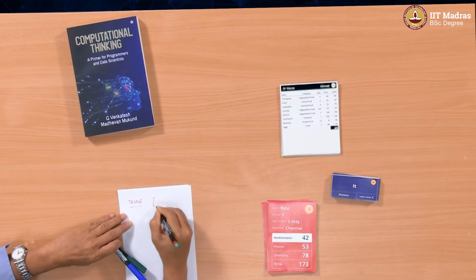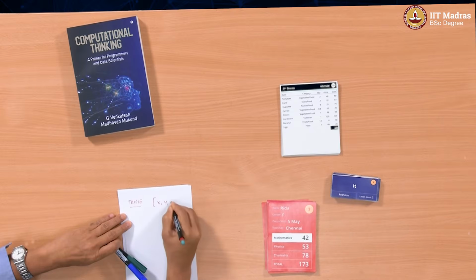Well, we can. A pair is 2, a triple is 3. So we can just list it. It is a list of length 3: first element, second element, third element. First student, second student, third student, depending on what we are trying to keep. So a triple is a list of three elements, just X, Y, and Z, something like this.